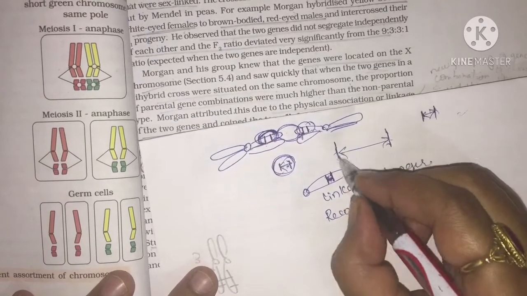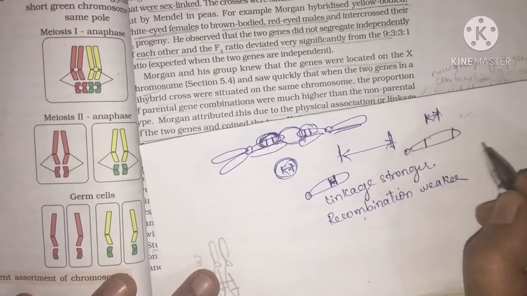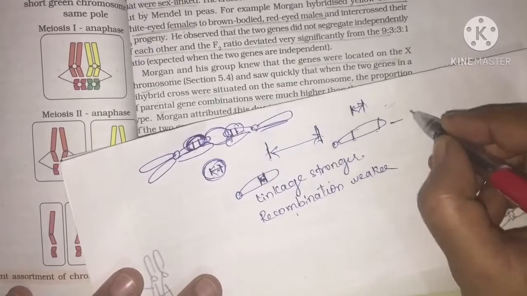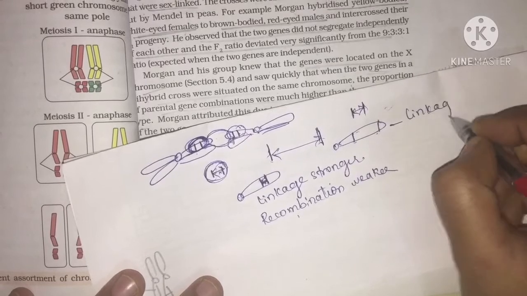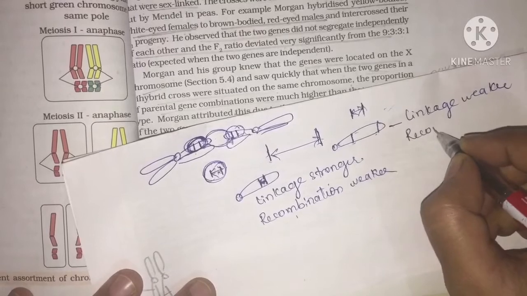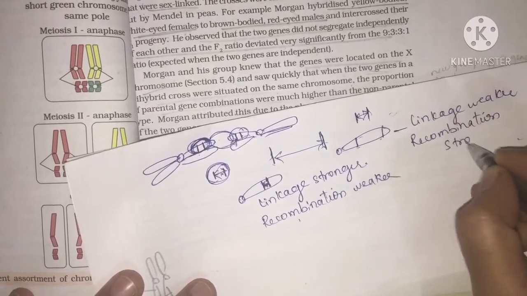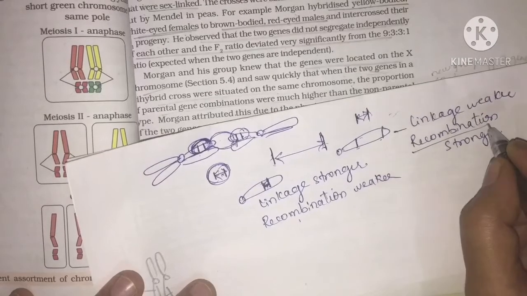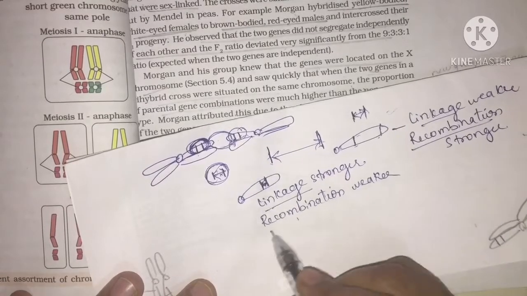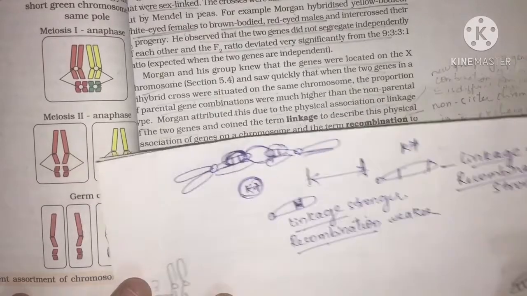If the genes are present far away from each other, if I am showing like this, one gene is here, another gene is here, the distance between them is more. So what you can say in this, linkage is weaker, then recombination is stronger. Where there is more recombination, there is less linkage. Where there is more linkage, there is less recombination. This is how you can remember this.